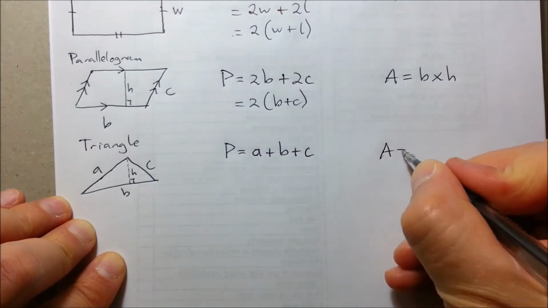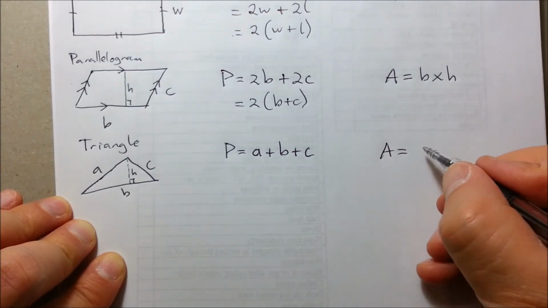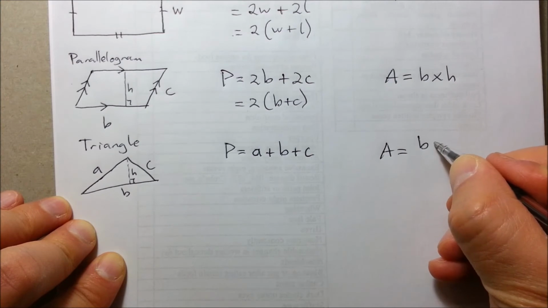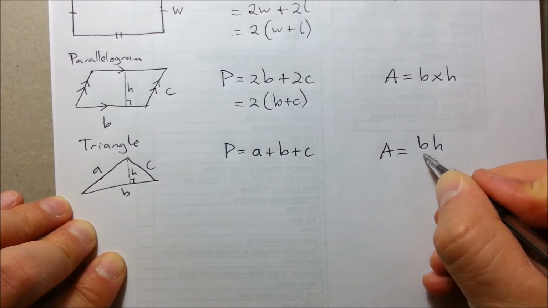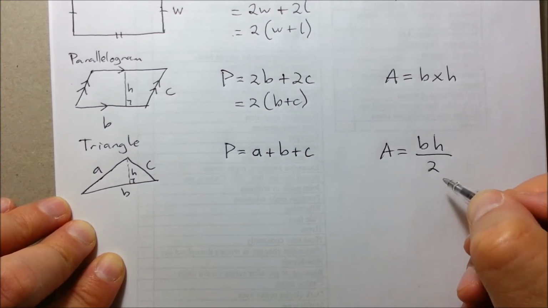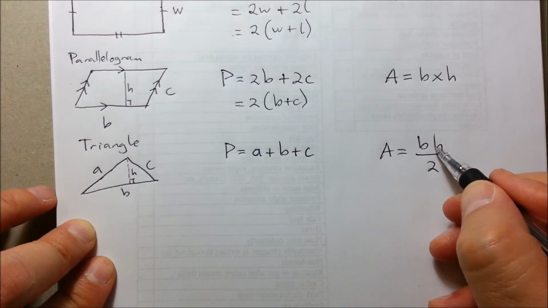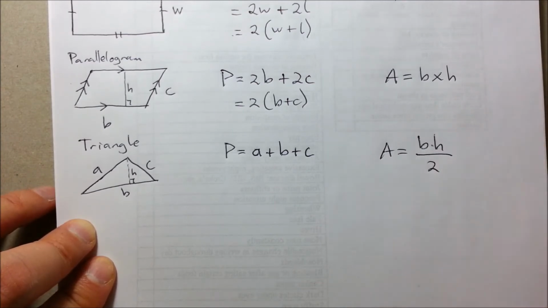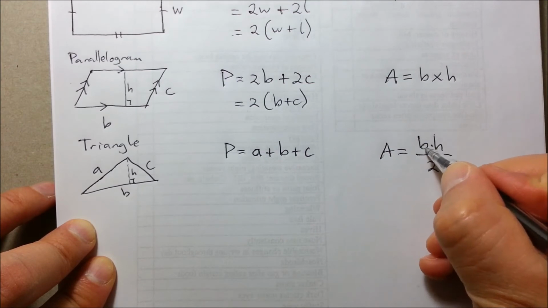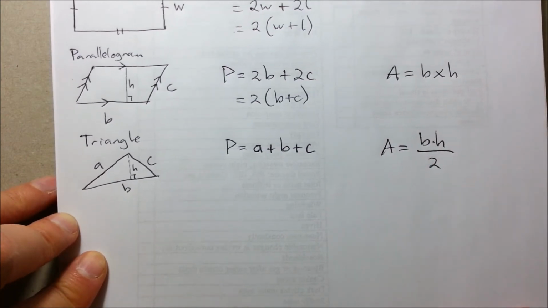And the area of the triangle, you may recall, is what? Base times height divided by 2. I didn't write the multiplication sign there, but we all know sometimes they put a dot, right? Same thing. Base times height divided by 2.